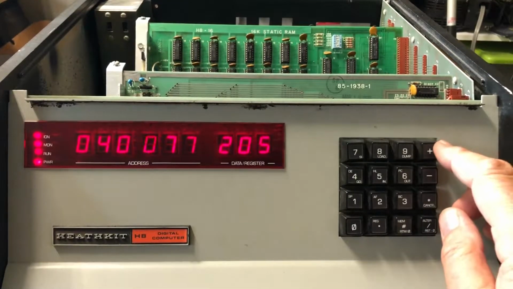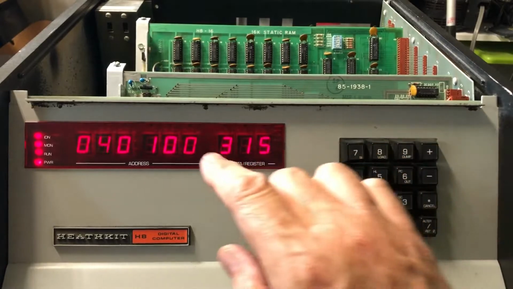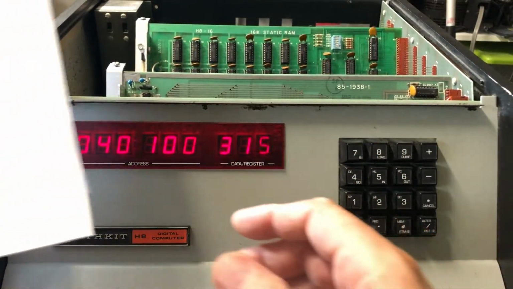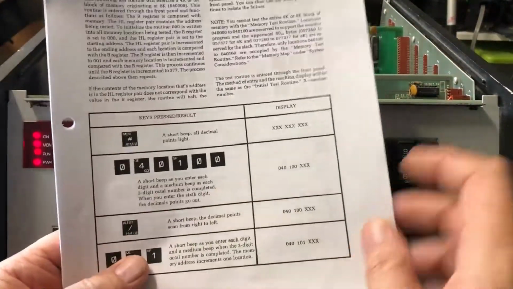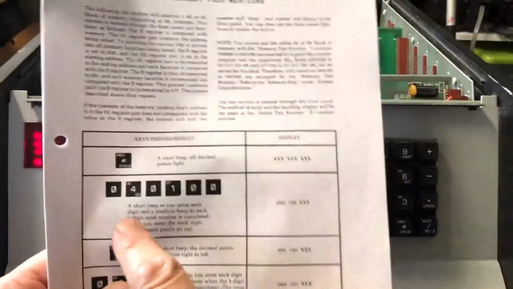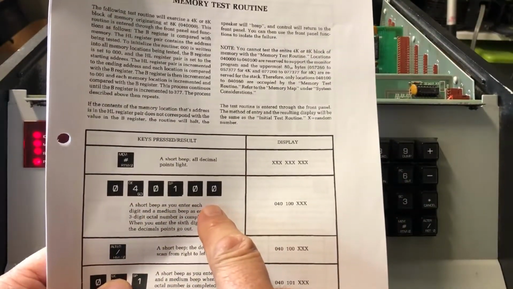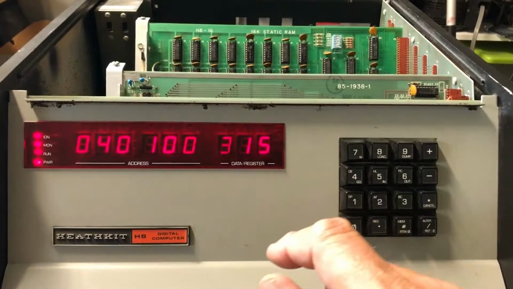And then if we increment one more time, we fall over to that address 040100, and that's the beginning of the user address space. So if you remember the demo program we typed in, the memory test routine here is a good example. You set the base address to 040100, then start entering your program from this address on.